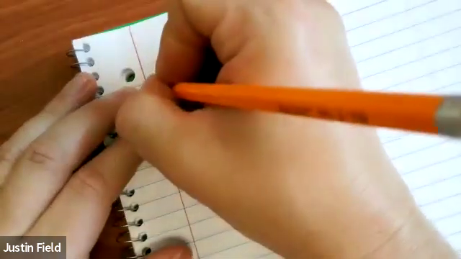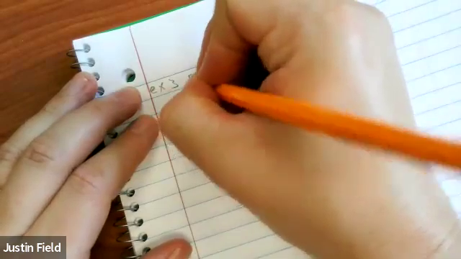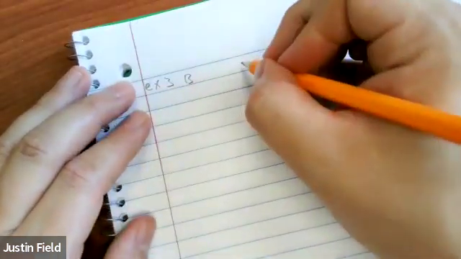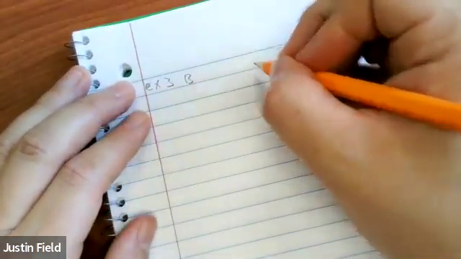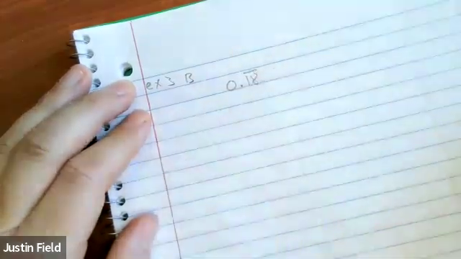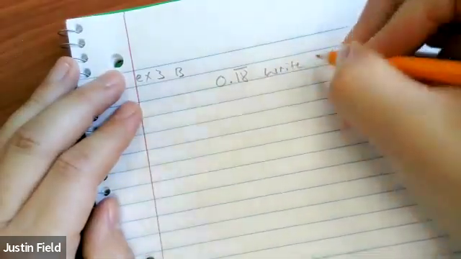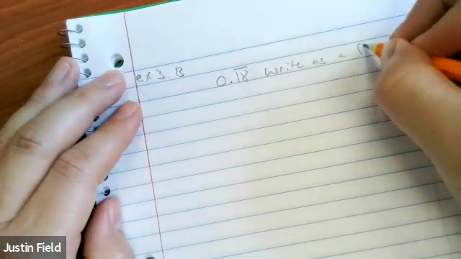Two pages of notes, pretty good. But we're going to do another page. We're going to do example 3B. Not the whole page, just one more. And this one is writing 0.18 repeating as a fraction.